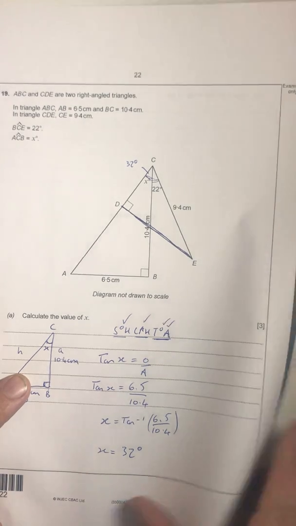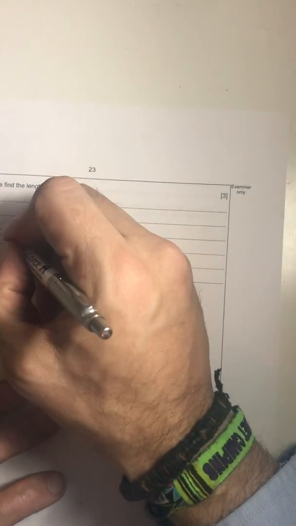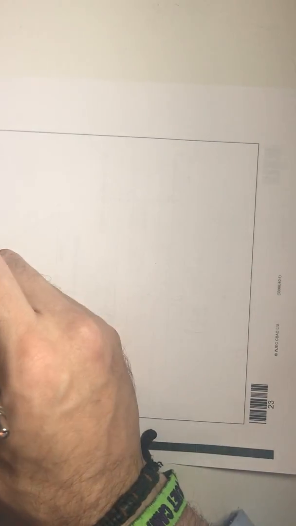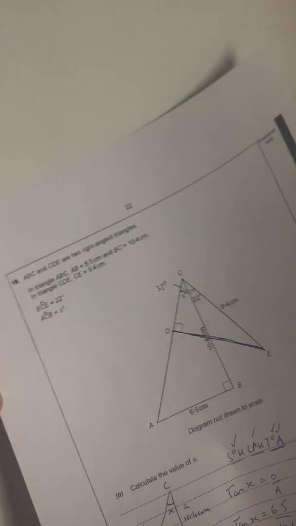So again, if I just write out that triangle like it is there, it's a badly drawn triangle.